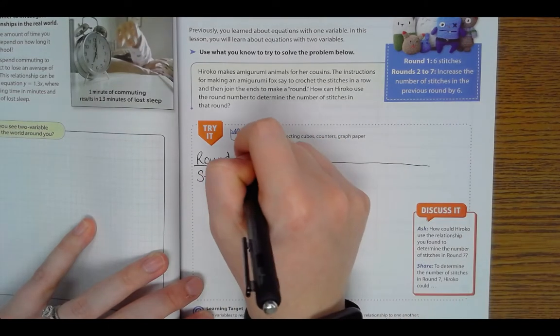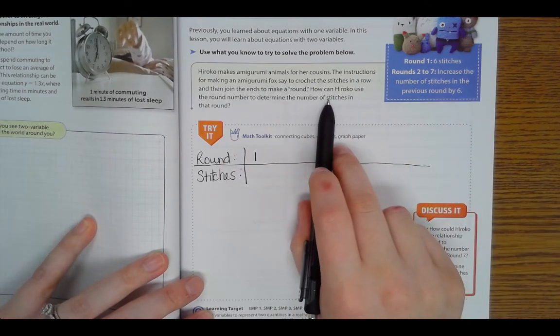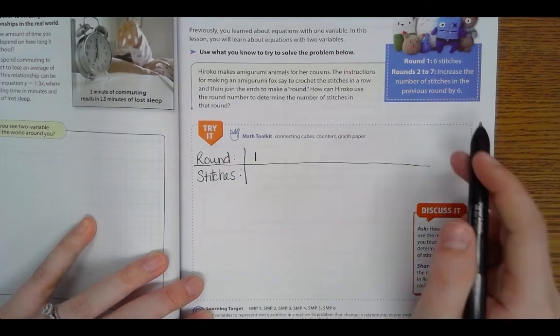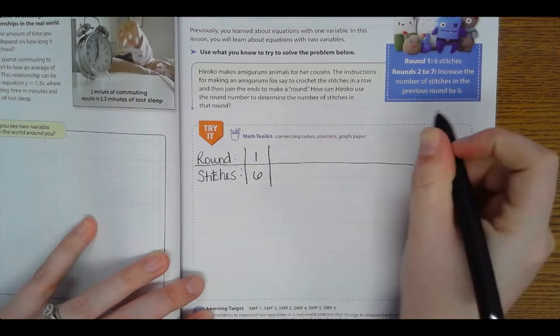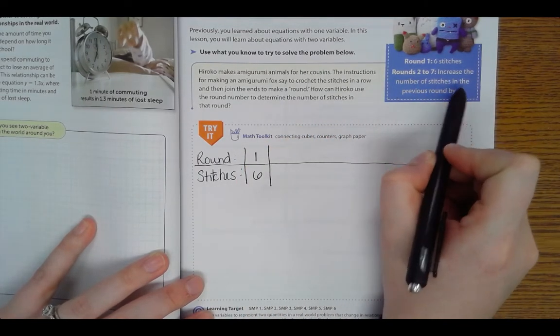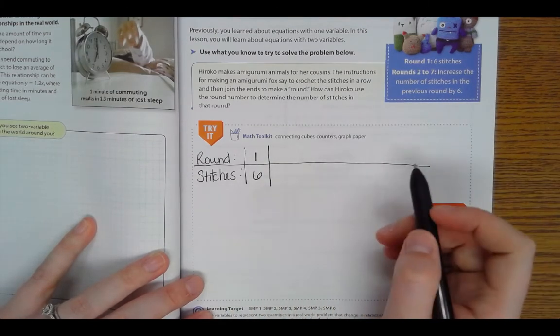All right. So for one round, we know that we have 6 stitches. Rounds 2 to 7 increase the number of stitches in the previous round by 6. So we're just going to add 6 for each round.